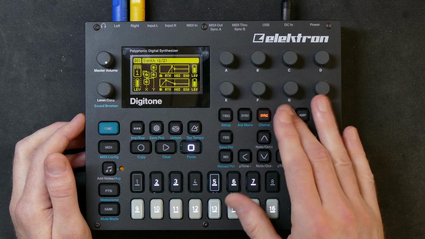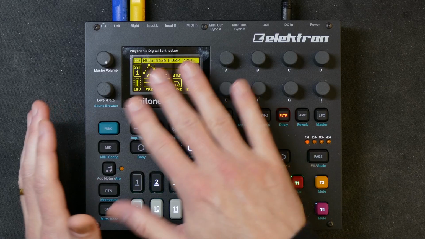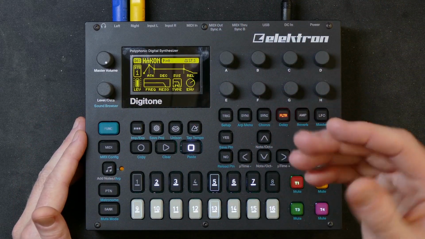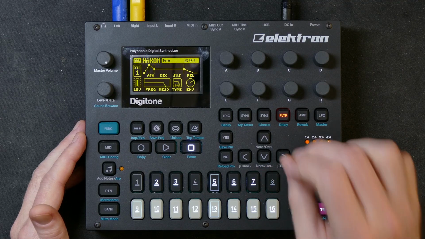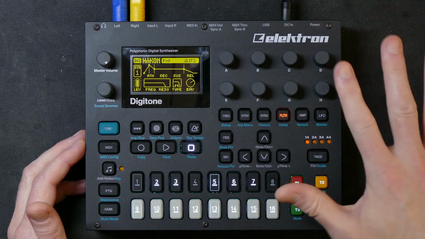So when you push these buttons, you get a very clear visual feedback of what's going on. Because another thing about knob per function is that the visual feedback you get is usually restricted to looking at where the knobs and switches are on the panel.